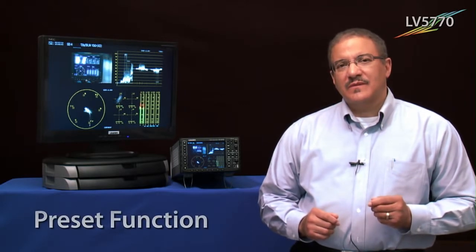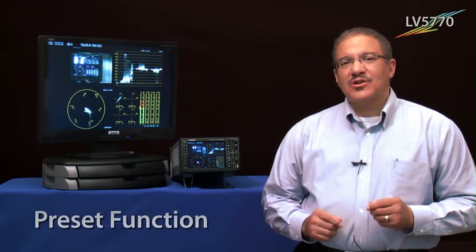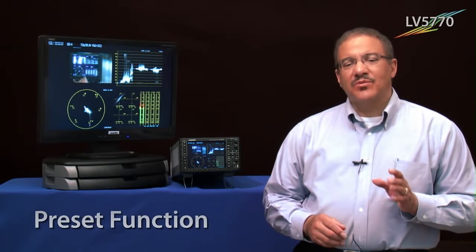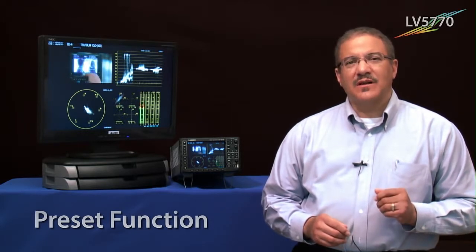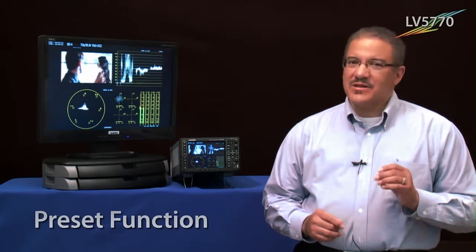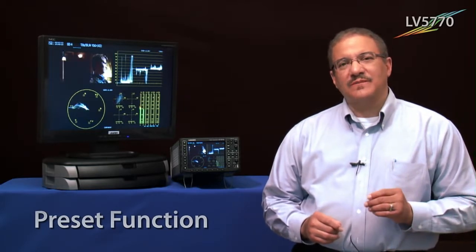A very handy feature on the LV5770 is the preset function. The 5770 actually has a total of 60 presets that can be set on the unit. So let me show you exactly how you set up a preset and how you store it.